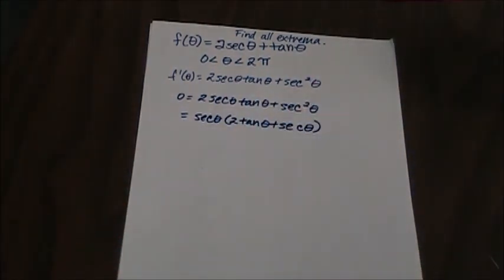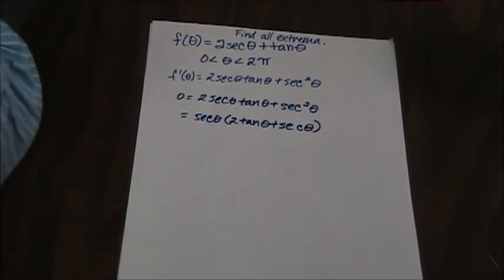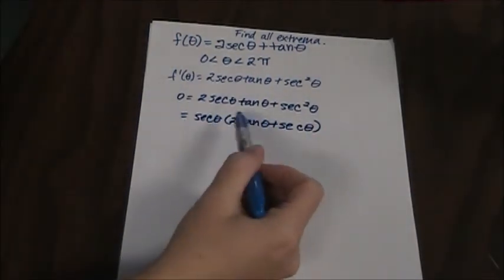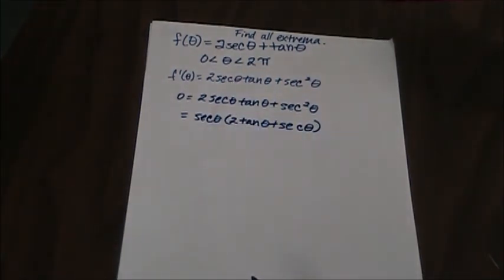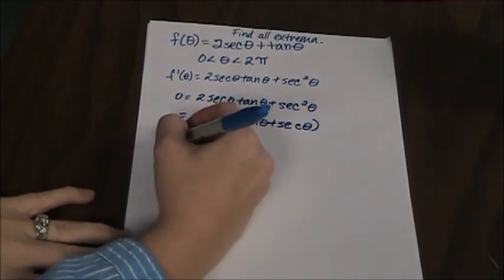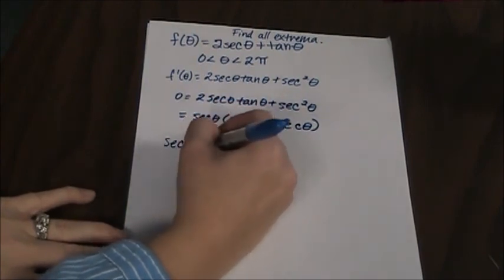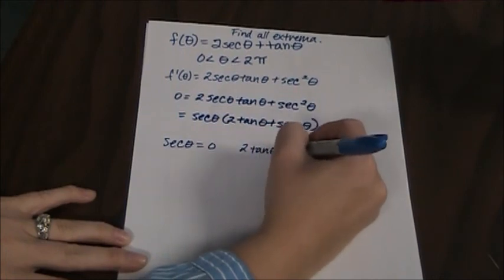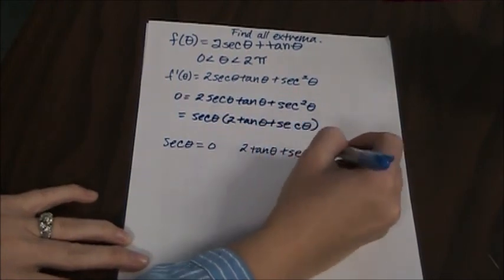And if we are solving for where the derivative equals 0, then I can take each individual factor, set them equal to 0 separately, and solve from there. So I need to find out where secant theta equals 0 and where 2 tangent theta plus secant theta equals 0.